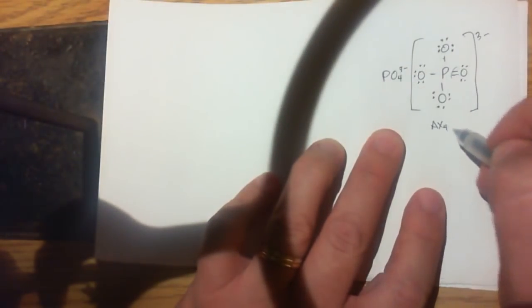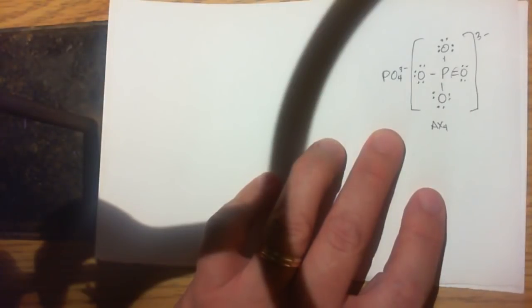Because, for example, in my phosphate, even though it's an expanded octet and my phosphorus has 10 electrons around it, I still have only 1, 2, 3, 4 electron groups. And so as a result, it's an AX4. So 4 electron groups. That's the maximum that you need in grade 11.